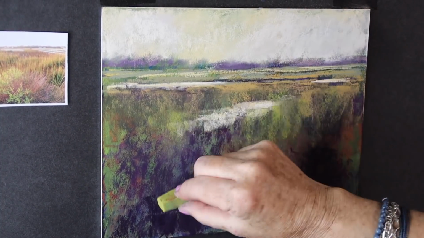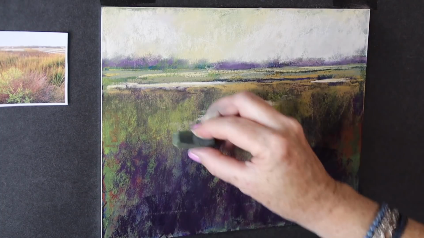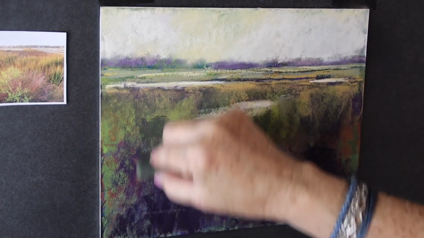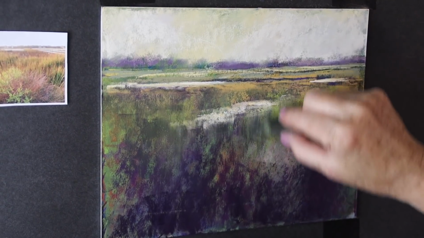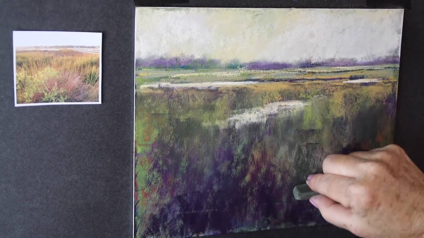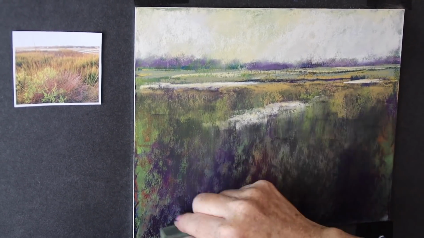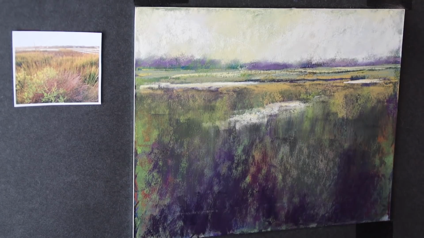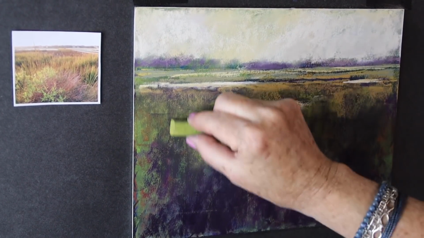So I'm going to put in a nice yellow green. I think I need to darken some of the, right, especially under where the water is. I want to add some darker shadow areas. And over in here. So I'm using a dark green at this point. Now I'll come back with my yellow green.